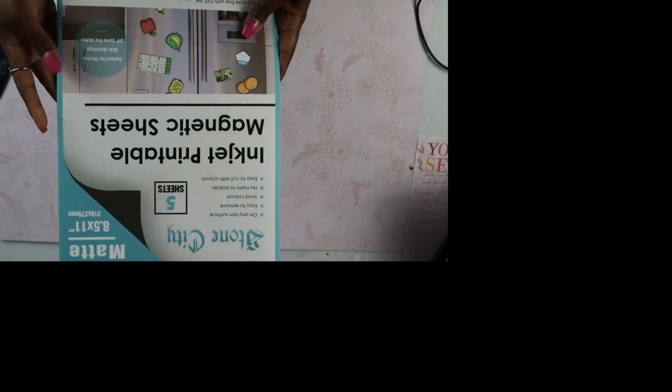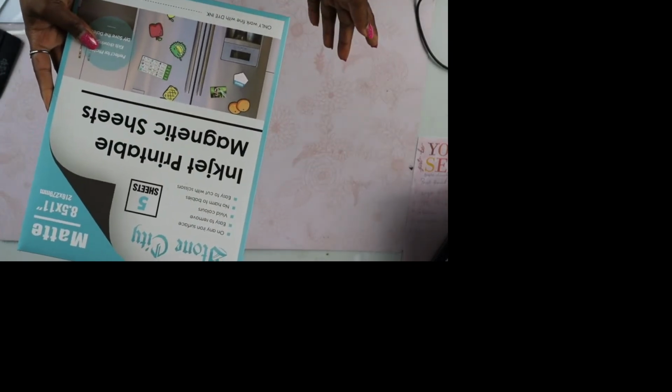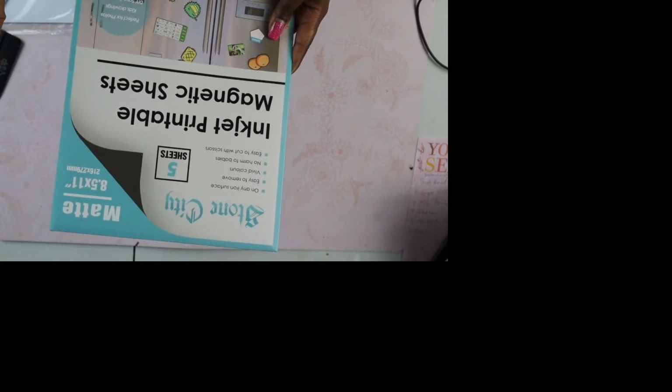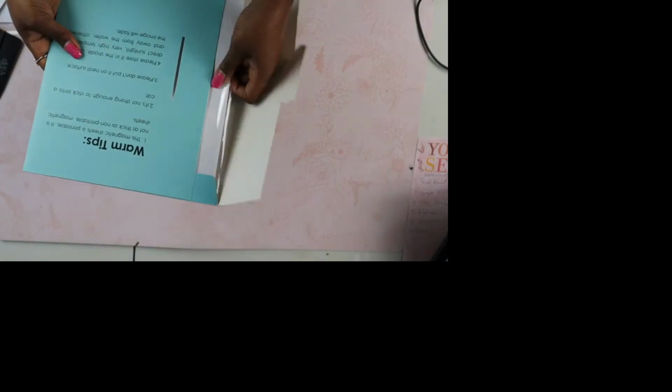And this is the magnet paper that I have. I did a video a while ago about this magnet paper. This is the matte paper. I had some glossy magnet paper, but I used it all. So this is all that I have on hand right now. I'm gonna open this up so you can see it.